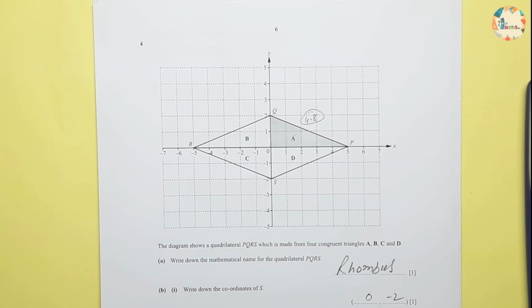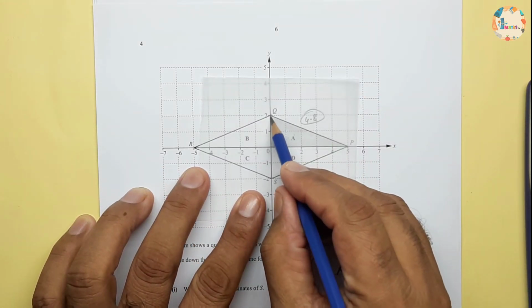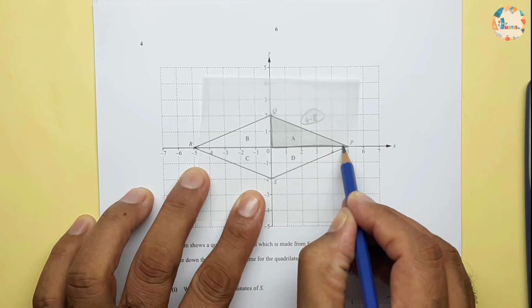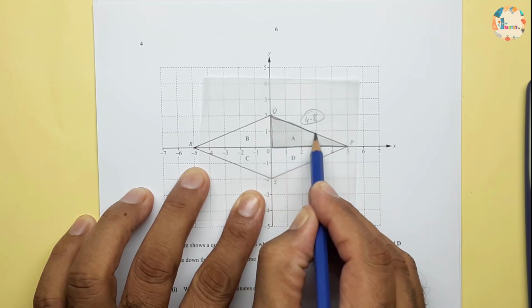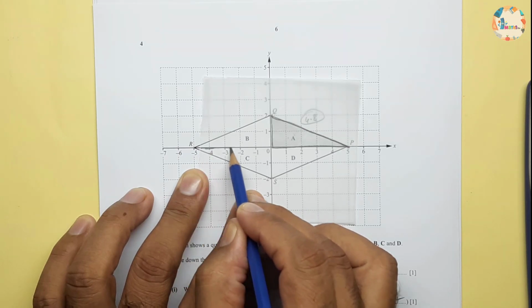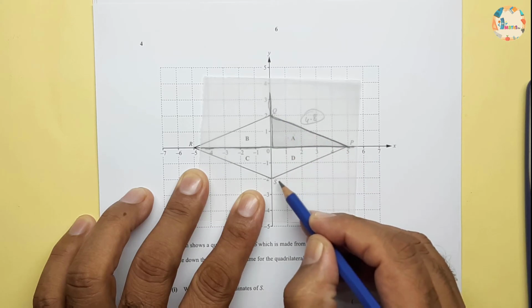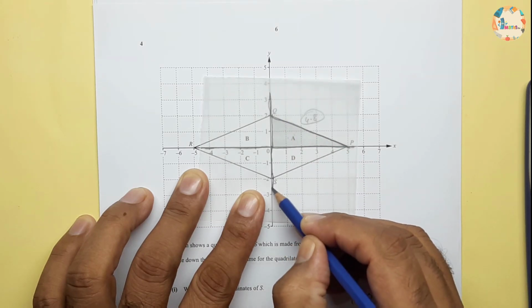You can use tracing paper, that will be convenient for these types of drawings. So we can trace this drawing. This is the triangle and this is the coordinate axis, and this one is the y-axis. So we can draw the y-axis as well.